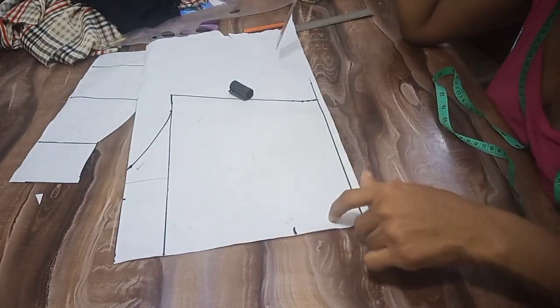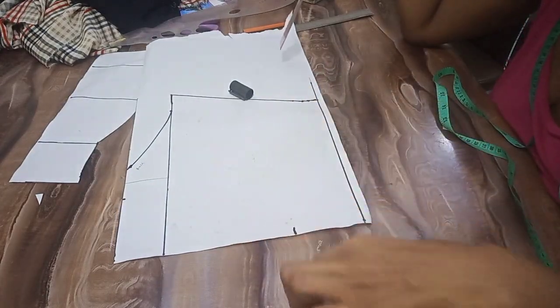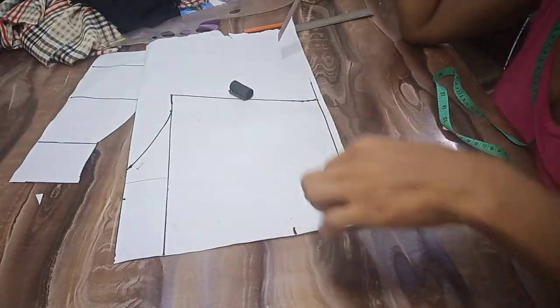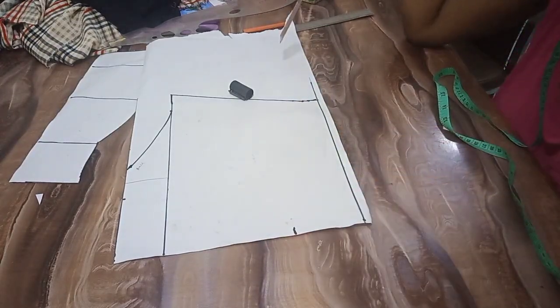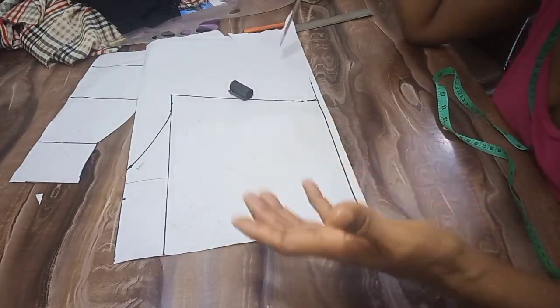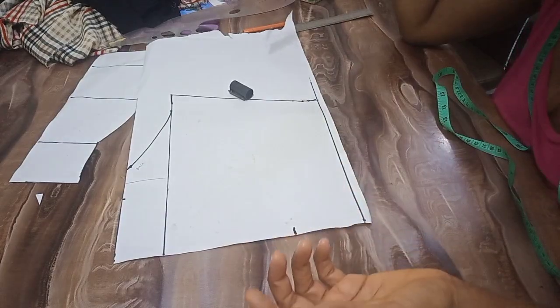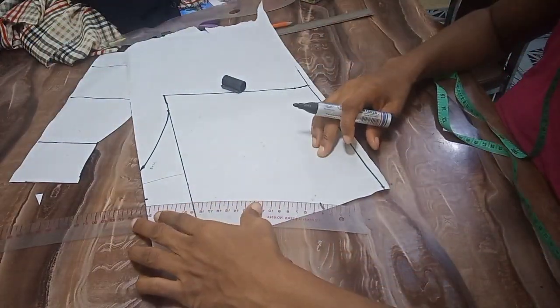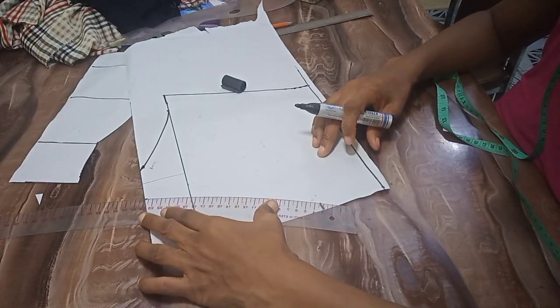The same thing applies to the waistline. Depending on the belt you are tying at the back, depending on how big or how small you want the belt, you go up by that amount. If you want your belt to be bigger, you go up by 3 inches or 4 inches or 5 inches, depending on how big you want it to be. Okay, so the next thing we're going to do now is to connect the points together.